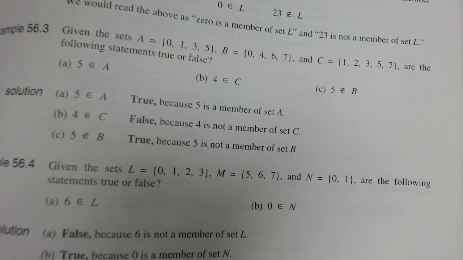So that's set notation. That's how you use those problems. They're really, really simple. Now let's go to rearranging before graphing.